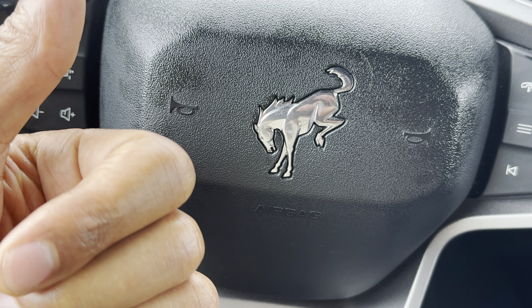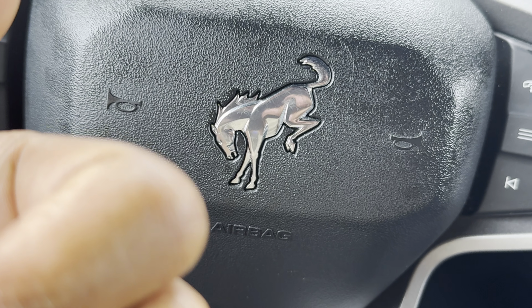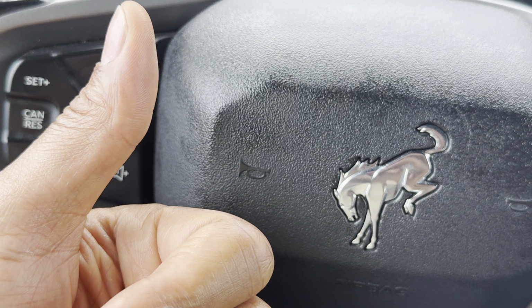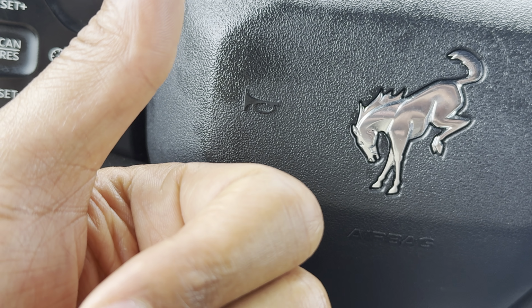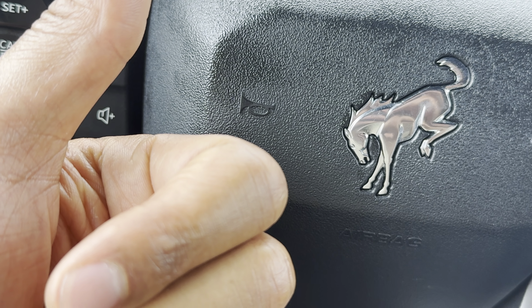Today I have a Ford Bronco and I'm going to show you how to open and close the windows on a Ford Bronco. I'm going to show you how to turn on the window lock as well as how to turn off the window lock.